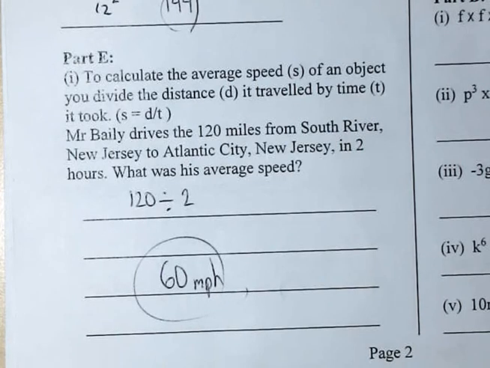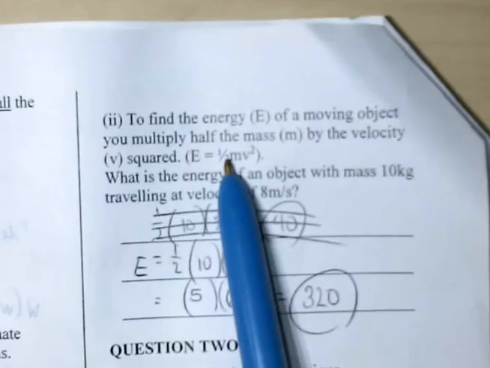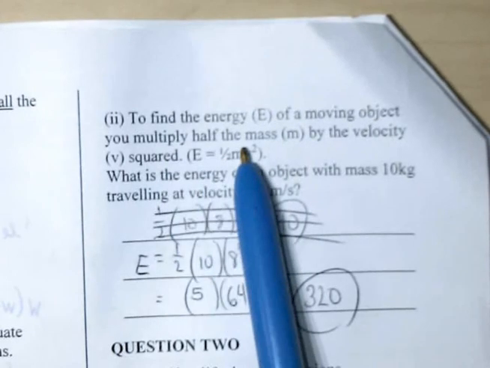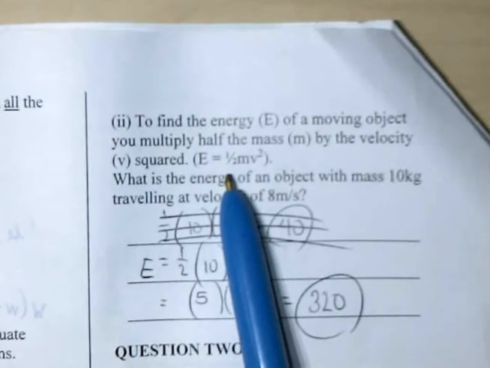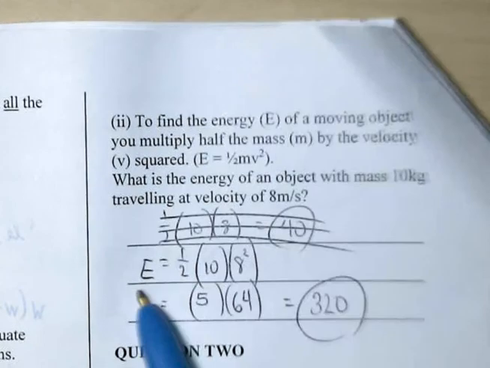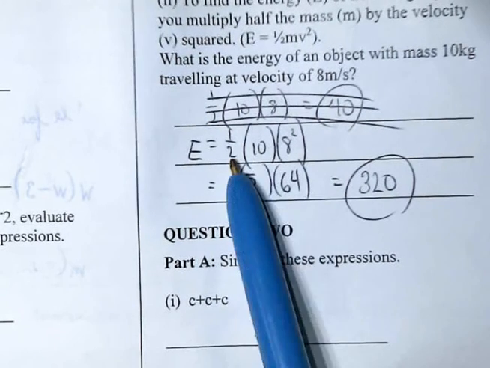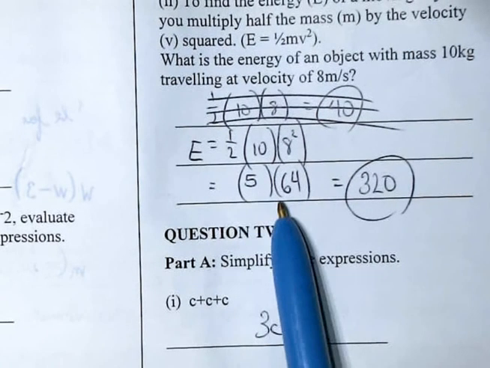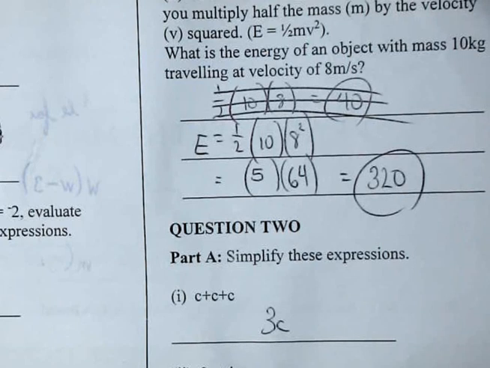All right. Next, last part of question 1. To find the energy E of a moving object, you multiply half the mass m by the velocity v squared. And there's the formula given to you. E equals 1/2 mv squared. So we plug everything in. First thing I do is square my 8. That gives me 64. 1/2 times 10 is 5. 5 times 64 is 320. Questions? Going once, going twice.